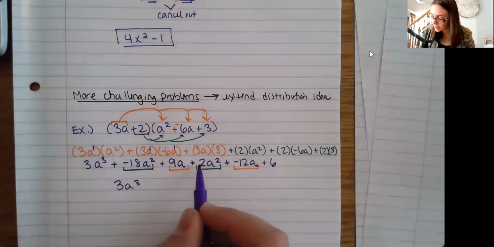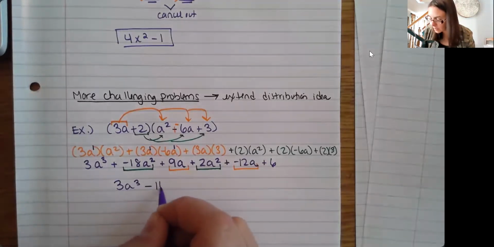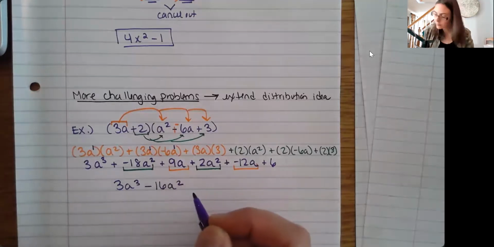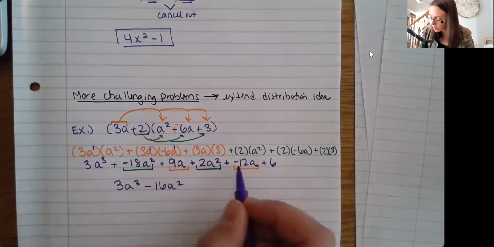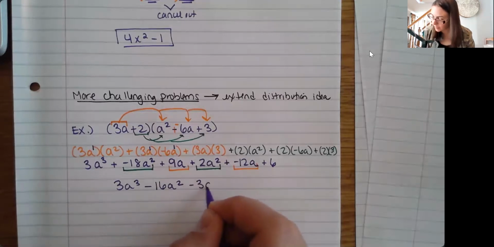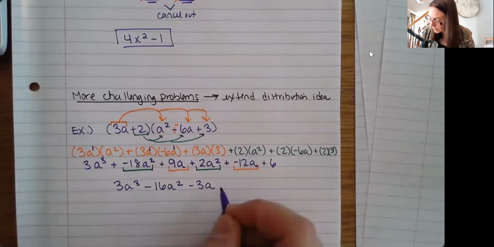Negative 18 plus 2 is negative 16, so negative 16a squared. 9 plus negative 12 is negative 3, so negative 3a, or minus 3a. Then bring down that plus 6.